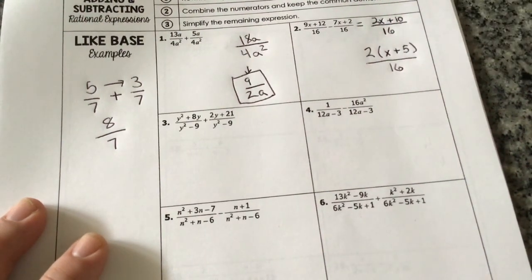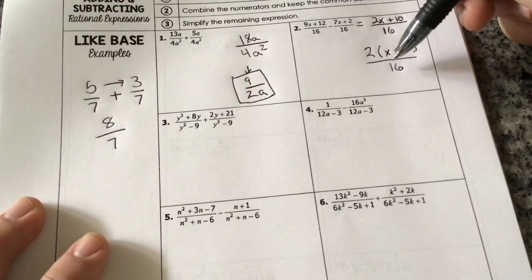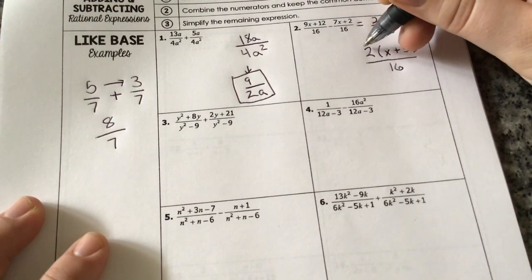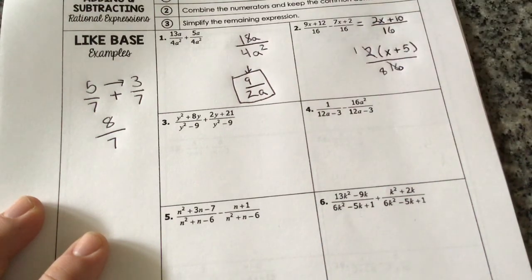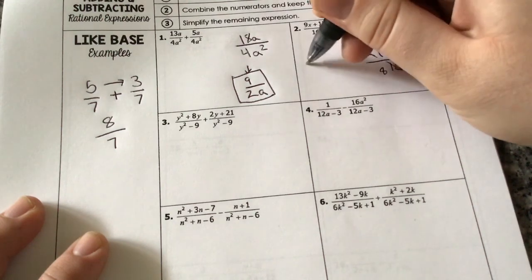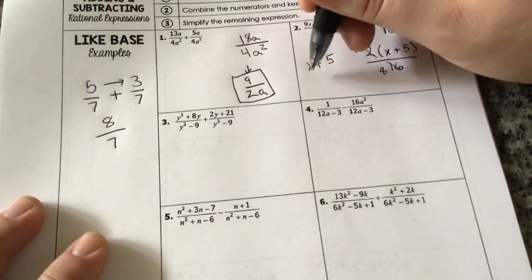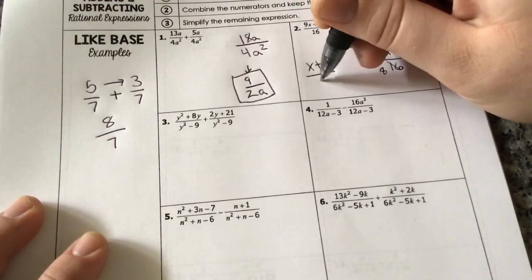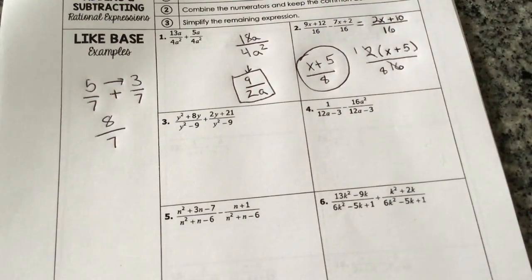At this point, just like we were seeing in our last unit, we have 2 over 16, two whole numbers that can simplify. Well, 2 over 16 is going to simplify into 1 over 8, right? Take 2 out of each. So that would leave us with just x plus 5 in the numerator, because we don't have to really write that 1 over 8 in the denominator. And this gets to be our final answer to the problem.